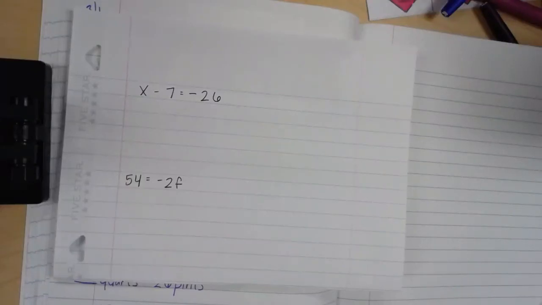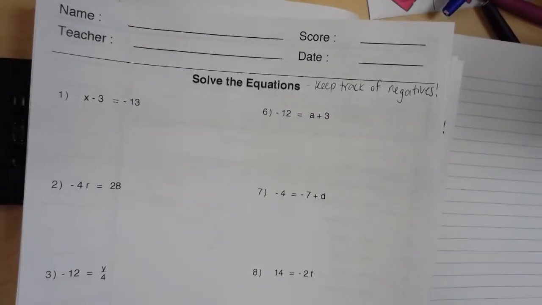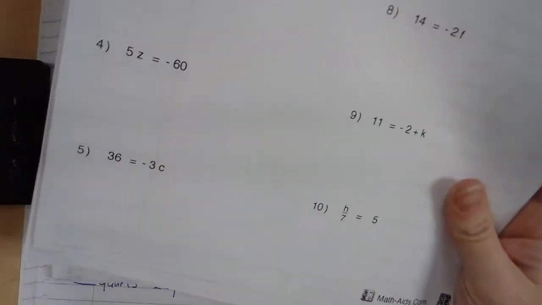Today you have a sort of review equations worksheet, and then on the back you have some capacity to work on. And I wanted to just remind you about how to do the equations and then talk to you about capacity. So this is the front of the worksheet with the equations, so you can see there are 10 of them. Show your work, keep track of the negatives. So let's take a look at what I mean by keep track of the negatives.